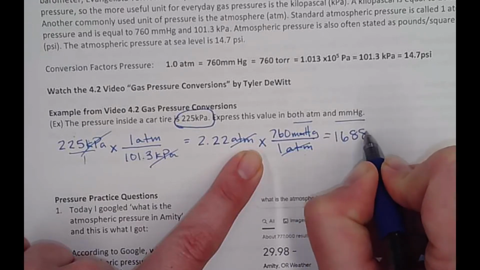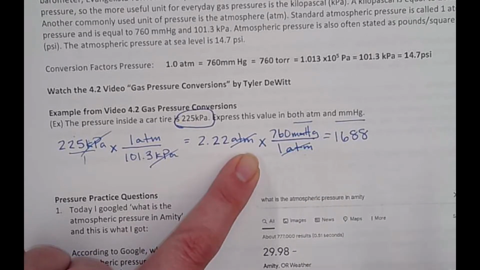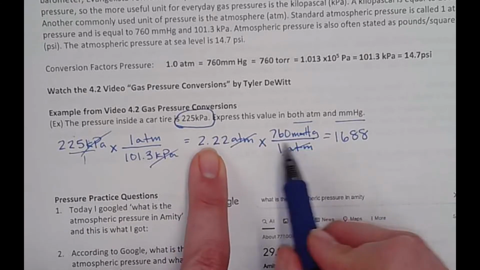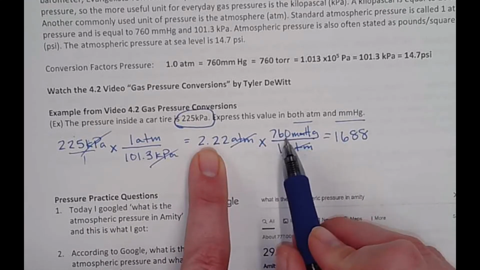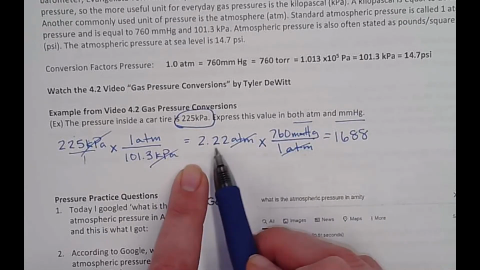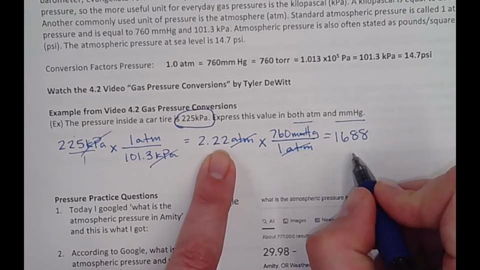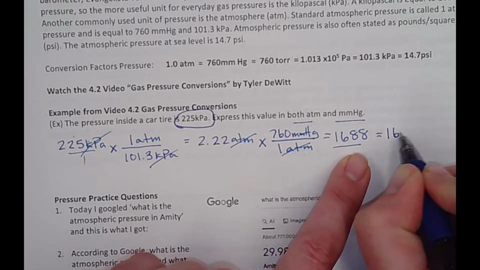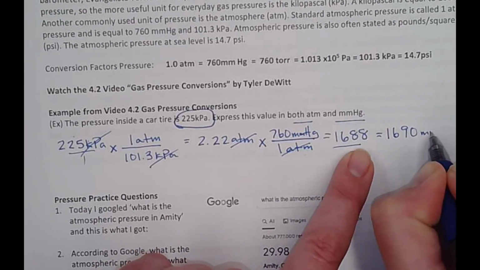So now I'm going to multiply that number by 760, and I get 1,688, which I have to round because my original number here only had 3. Since I gave you this number, you don't need to constrict it by 2. This is assuming it's exactly 760 because I gave you these numbers. So let's use this one. I would round this to 3 significant figures, so that would be 1,690 millimeters of mercury.